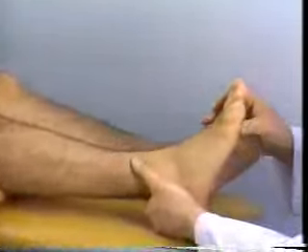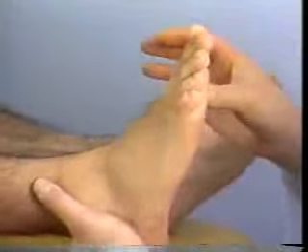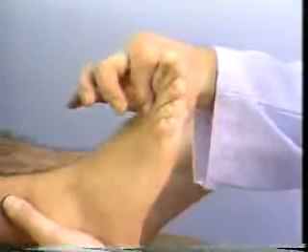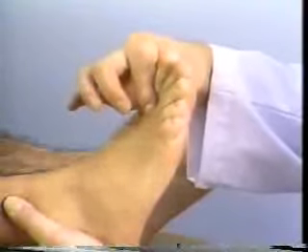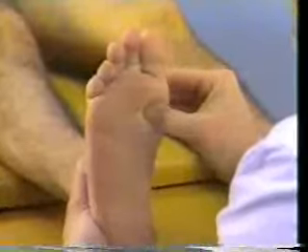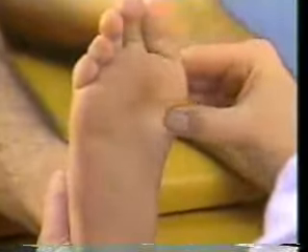Beginning at the forefoot, the metatarsal heads are palpated in turn. They are palpated with the thumb while the dorsal aspect is stabilized with the index finger. Under the first metatarsal head, you may be able to feel the two sesamoid bones.